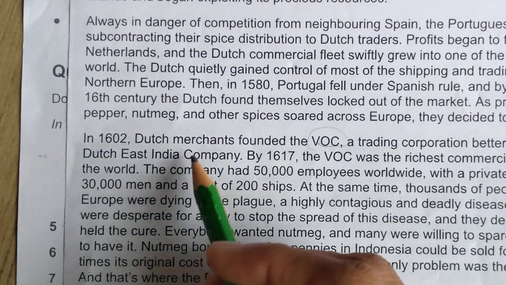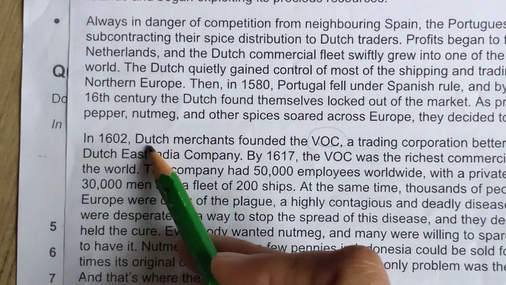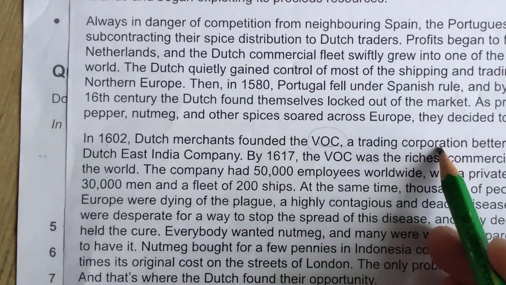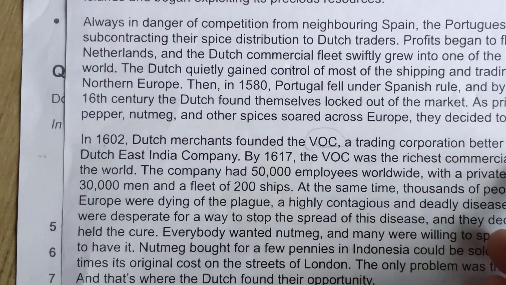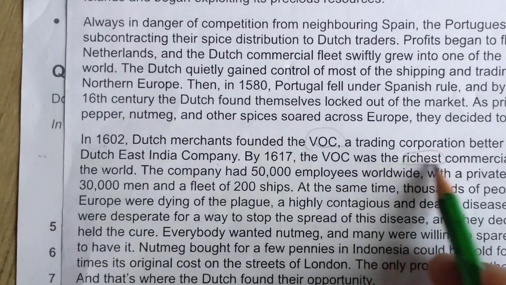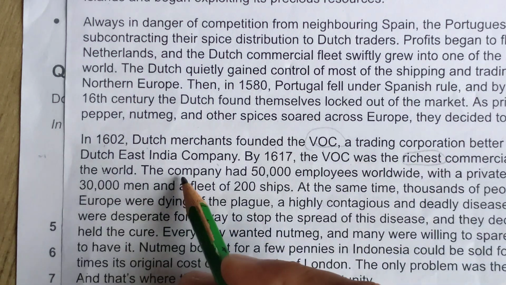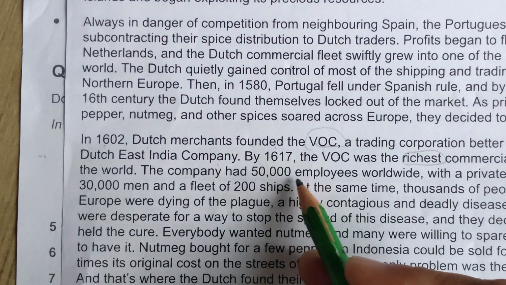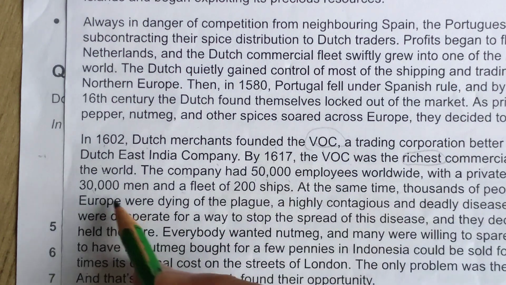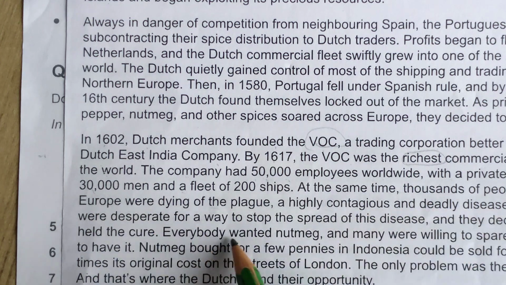Let's read it. Founded in 1602, Dutch merchants founded the VOC, a trading corporation better known as the Dutch East India Company. The VOC was the richest commercial operation in the world. The company had 50,000 employees, private ships, at the same time thousands of people. Okay, so till here we have not found anything.